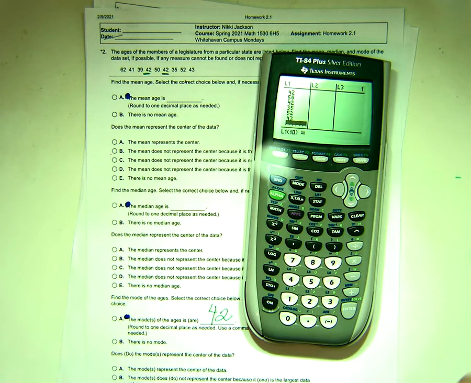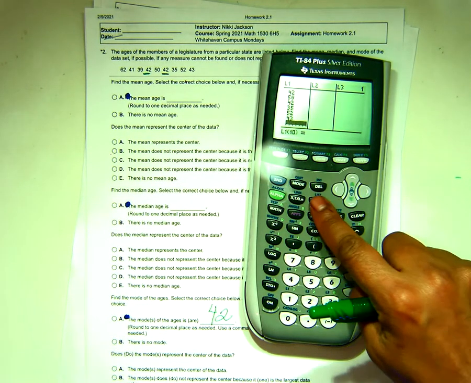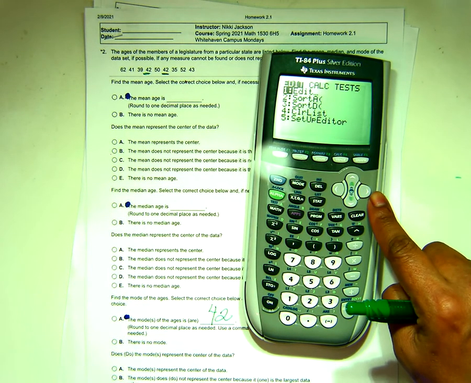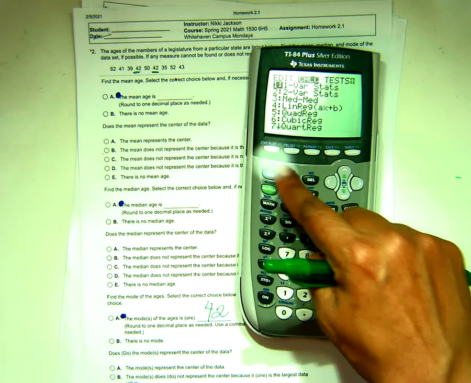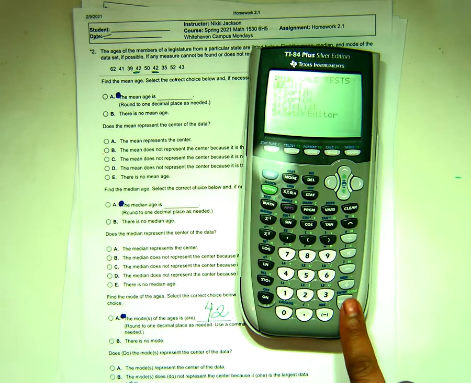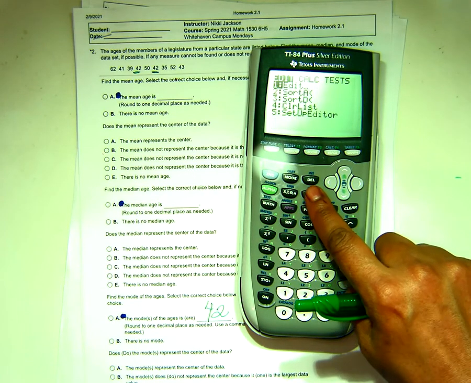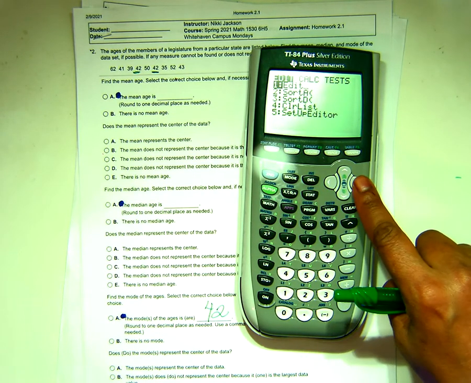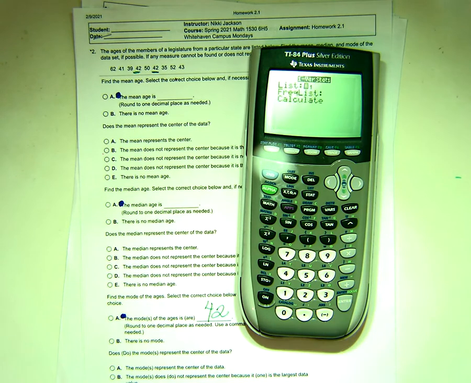But since we're using a calculator, still on your list, hit stat again. Use your right arrow key. Go to calculate. So let me do that again. I'm still on my list. Go to stat. Use your right arrow key. Go to calculate. We only use one list, so hit enter for one variable stats.